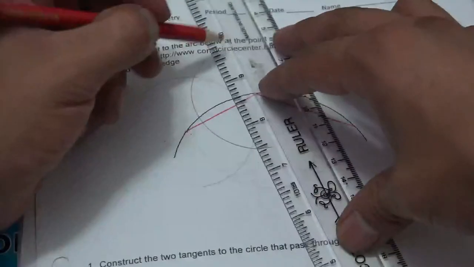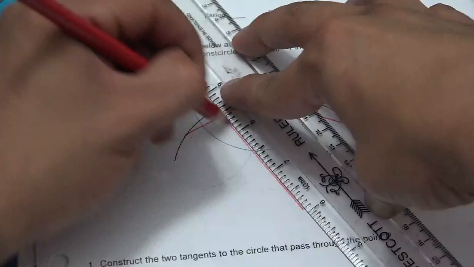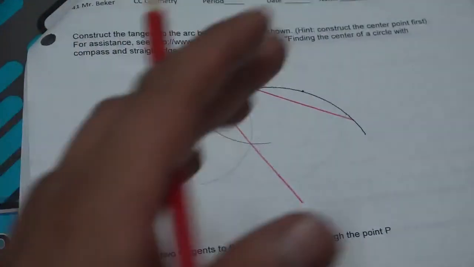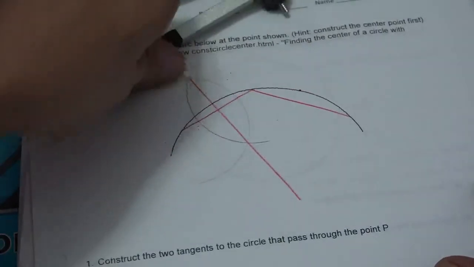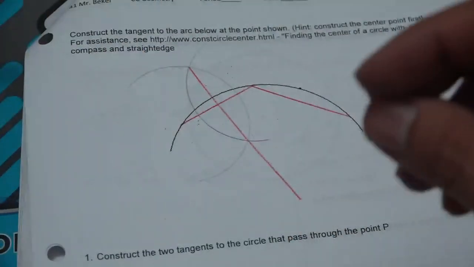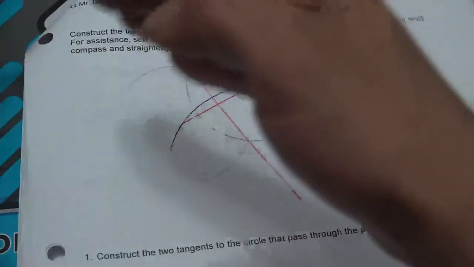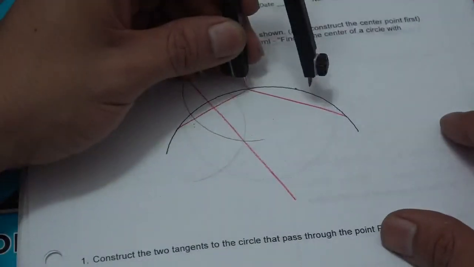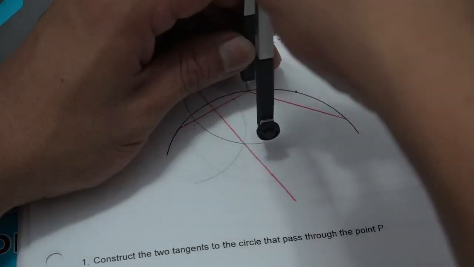I connect the points for the first one. Now I go with the perpendicular bisector of this other chord. Please, if you need to, label them because it's easier, like AC, AB. That way you know what you're talking about when you have to explain the steps.